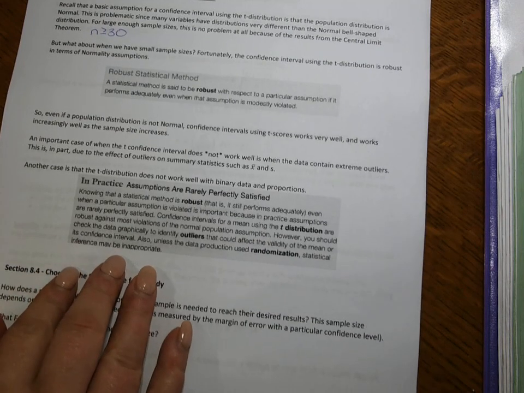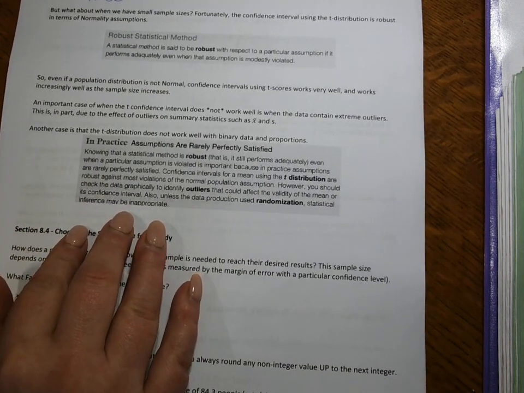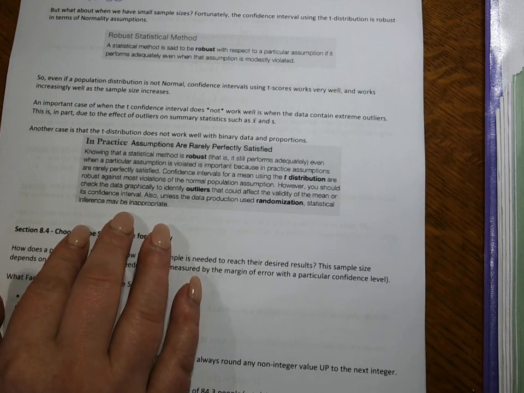An important case when t confidence intervals do not work well is when the data contains extreme outliers. So if we have extreme outliers, it makes it very important we have these large sample sizes. Another case is that the t-distribution does not work well with binary data or proportions. Notice when we first worked with proportions in this chapter, we didn't use the t-distribution, we used the standard normal.